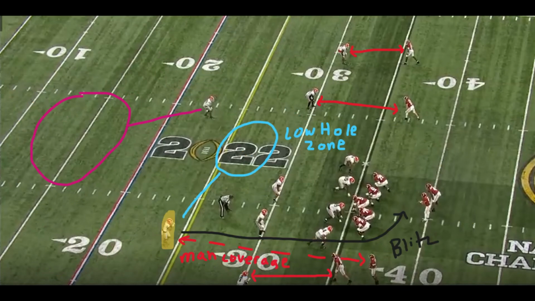From a single high alignment, defenses can also run cover 1, which is a man coverage. Cover 1 offers some flexibility because the safety can spin down to cover the hole zone, come down for a blitz, or man up on a receiver. All these options are better for him to fit his run responsibility because he's closer to the line of scrimmage. In some cases, the safety spinning down can also add to the box count, further helping defend the run.